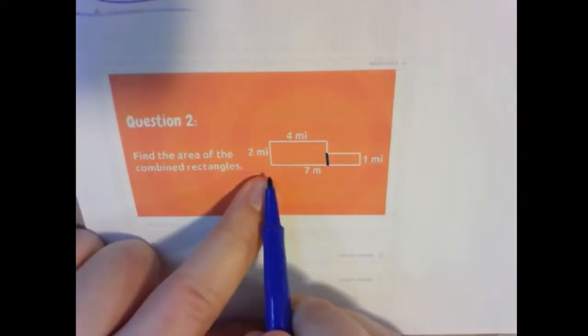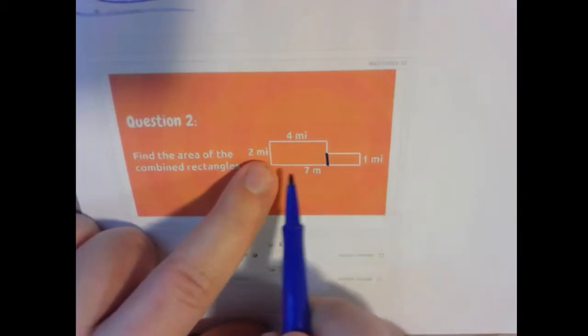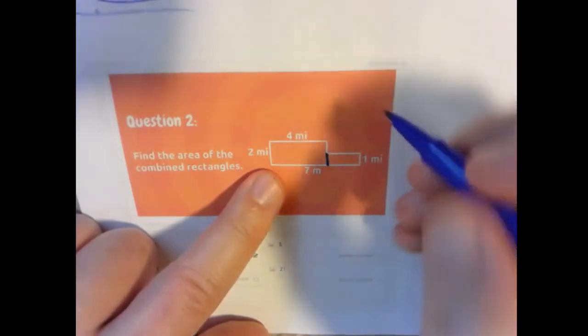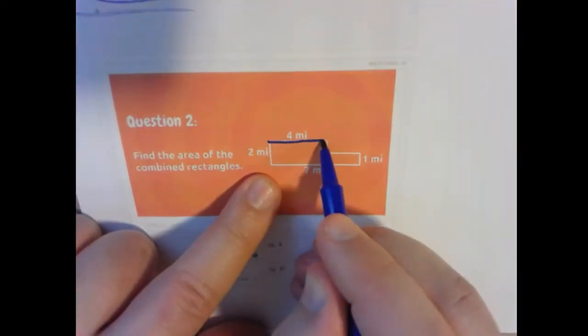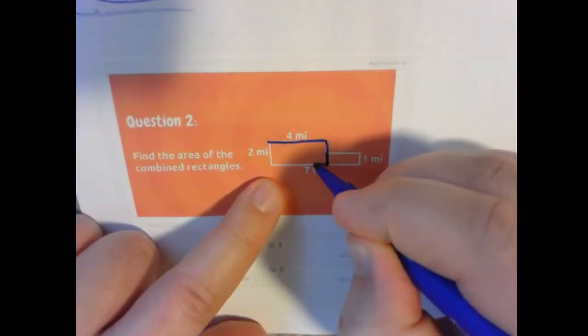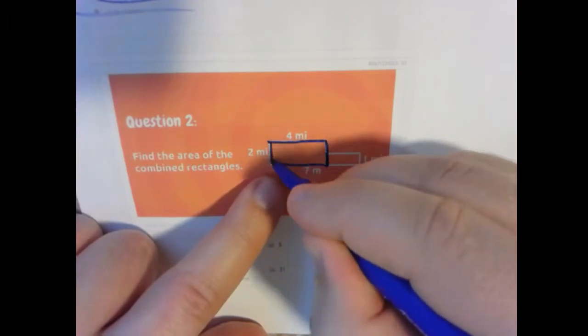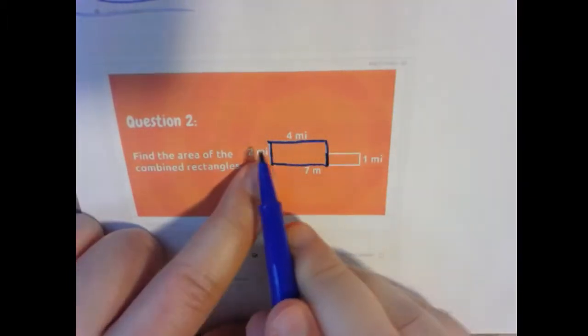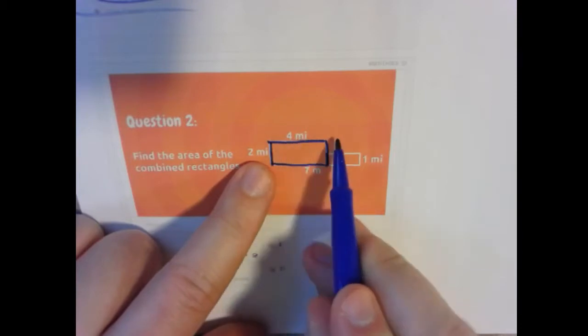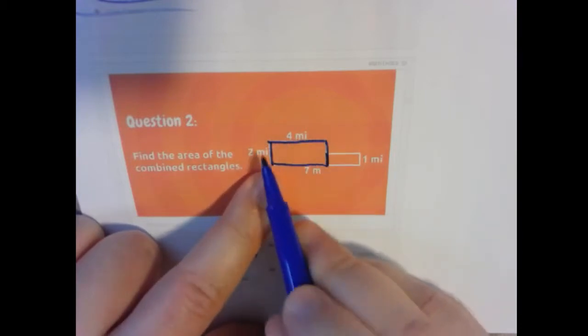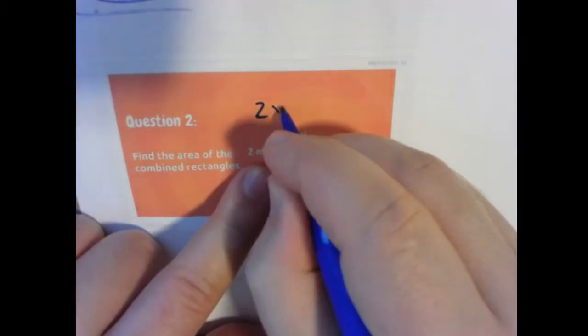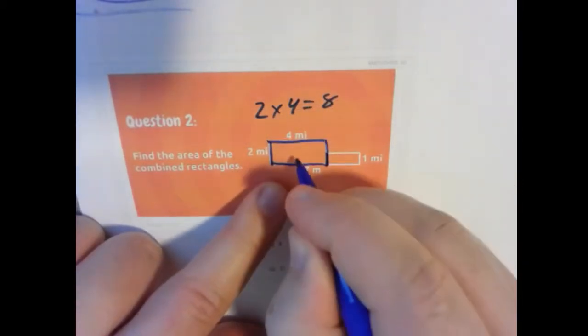Again, this whole base is 7. That's not quite what we're looking for. We want to figure out what the dimensions of this rectangle here are first. So we do 4 times 2, width of 4, height of 2. So this would be 8.